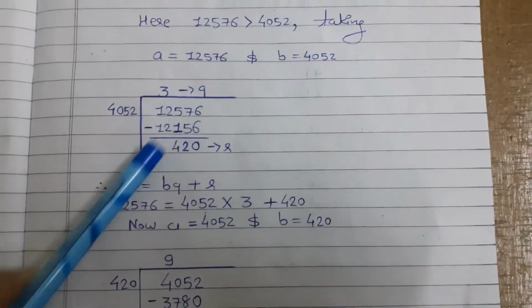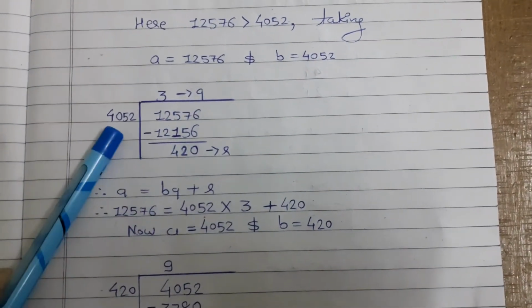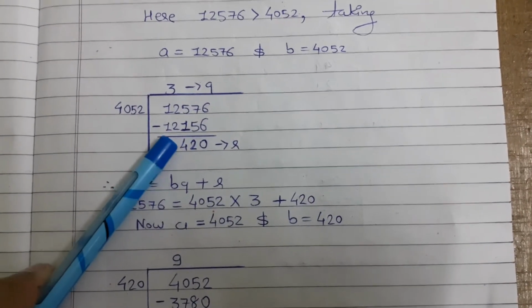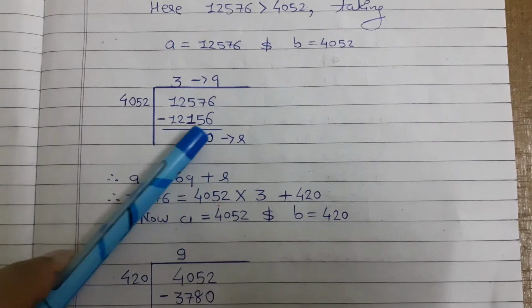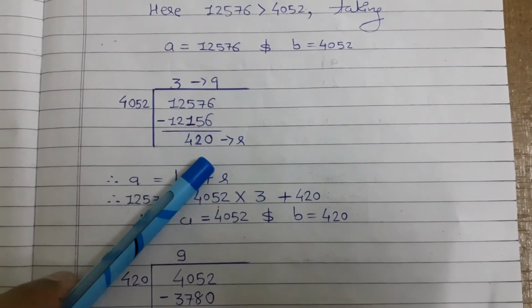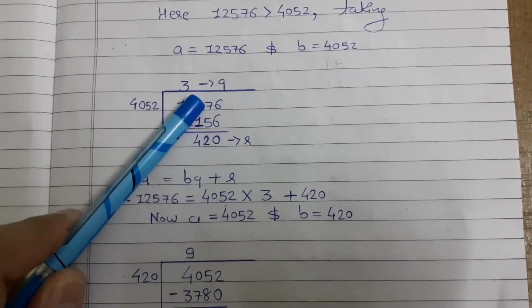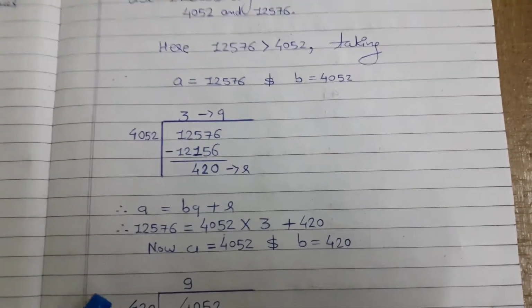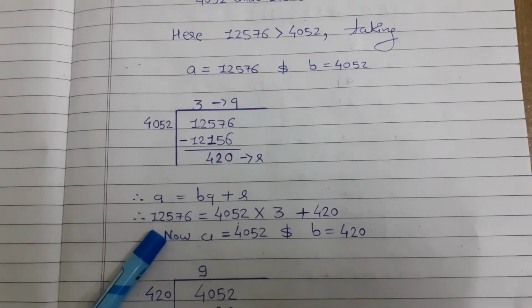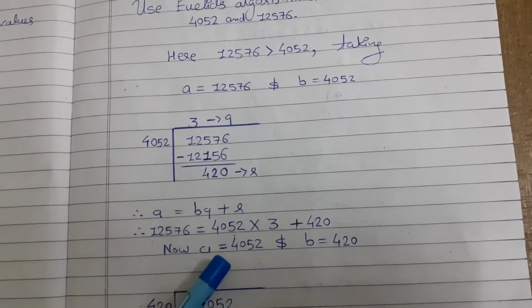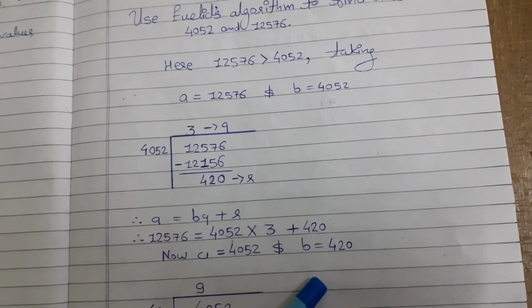By solving with the long division method, or the simple division method, we get 4052 into 3, that is 12,156. 12,576 minus 12,156, so we get the remainder as 420 and the quotient as 3. So putting all these values in the form a is equal to bq plus r, we get 12,576 is equal to 4052 into 3 plus 420.